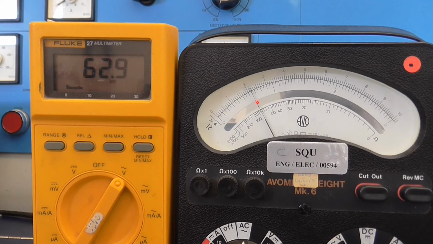Okay, you understand this? Let's increase the voltage to 69.3 and see if the current will reach 33. If it does, then 63 will be the knee point.